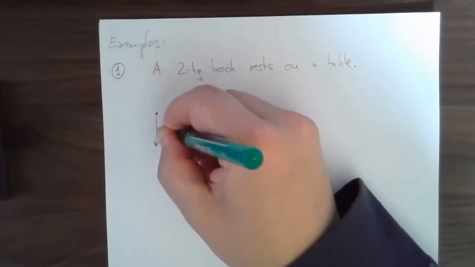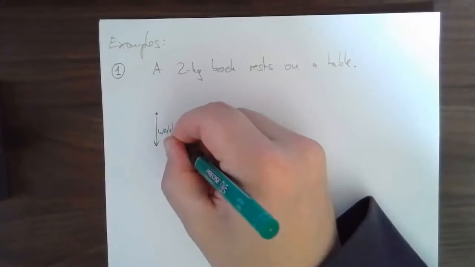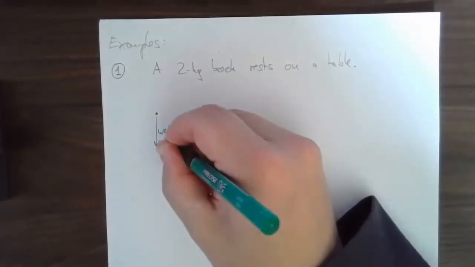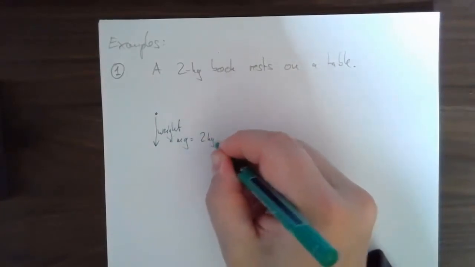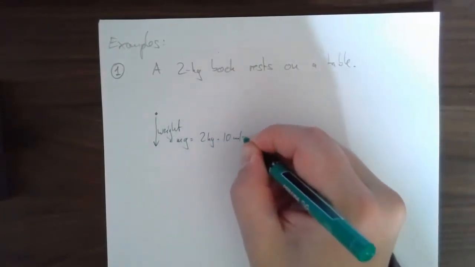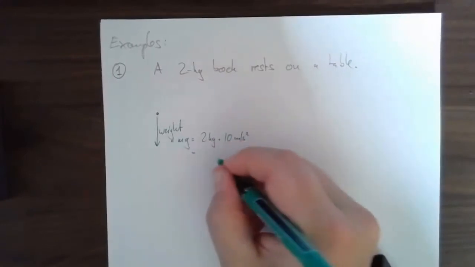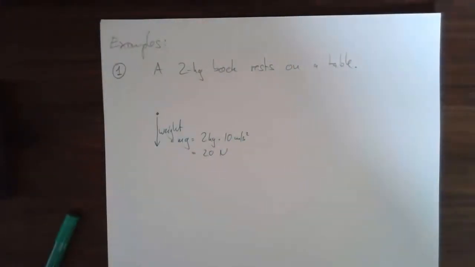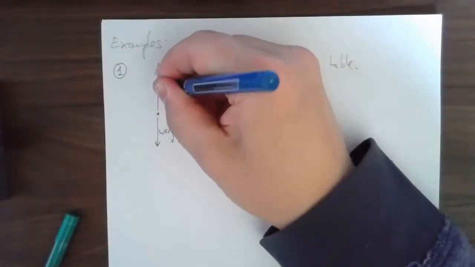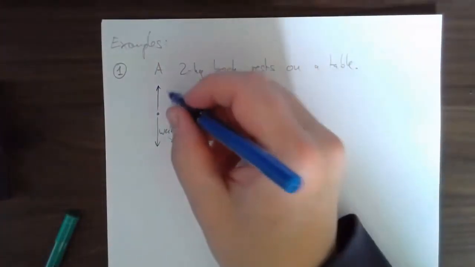The weight is down, and the weight is mg, which in this case is going to be 2 kilograms times 10 meters per second squared. I assume it's on Earth. I haven't been told otherwise. That's 20 newtons down. The normal force is going to be up because the table is horizontal.